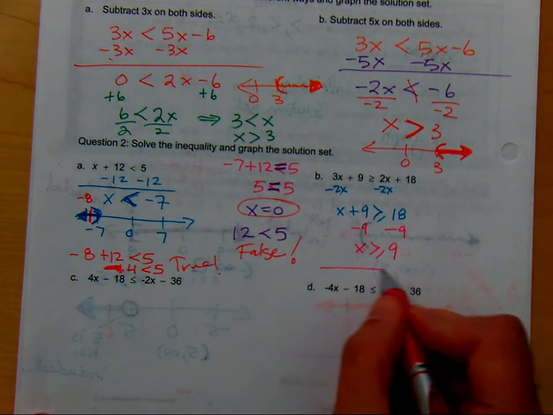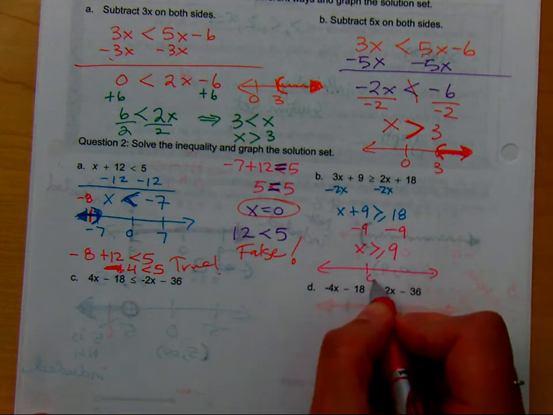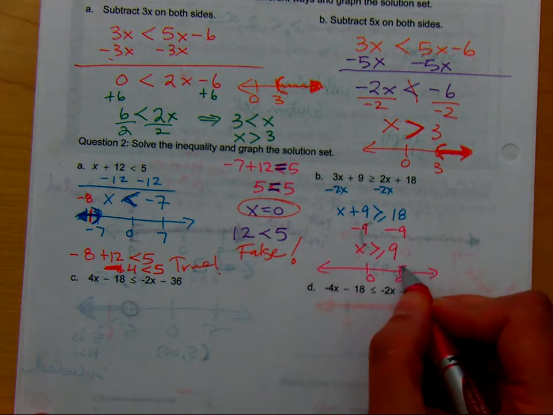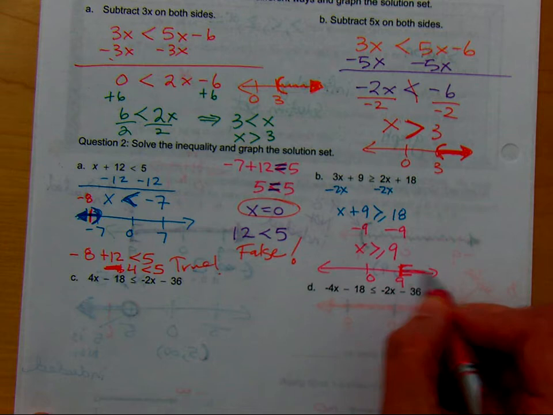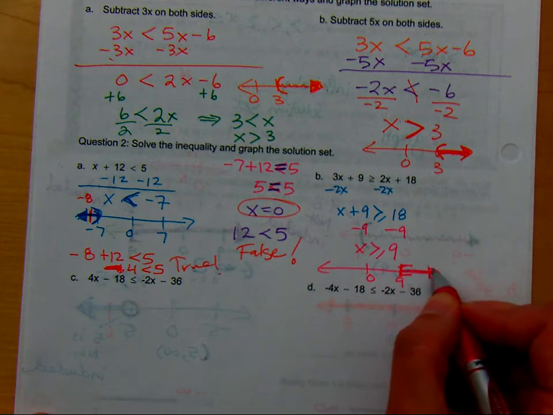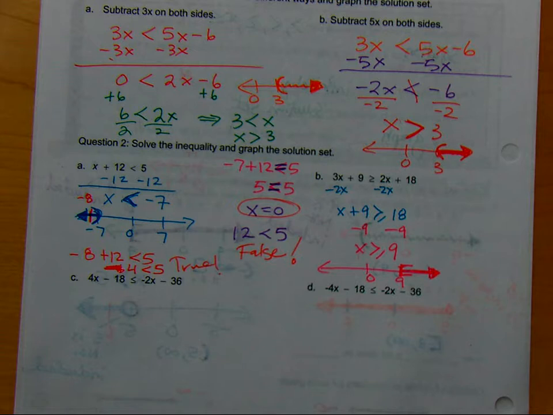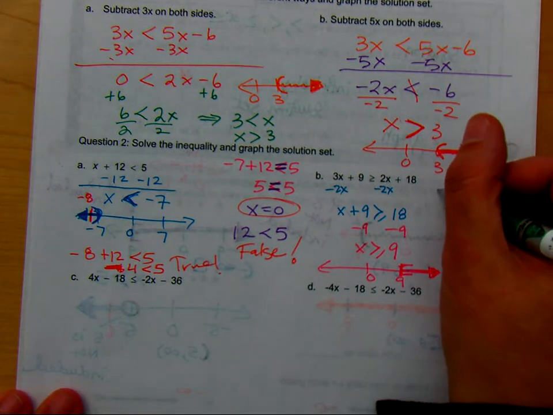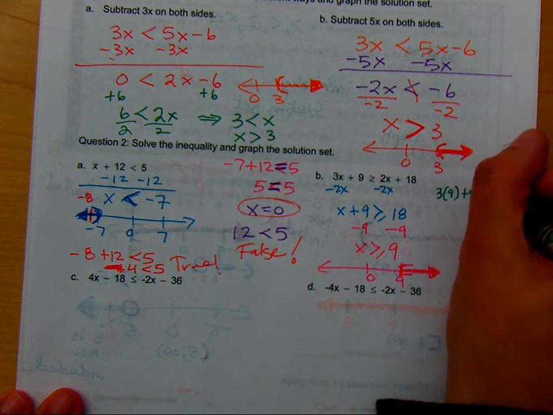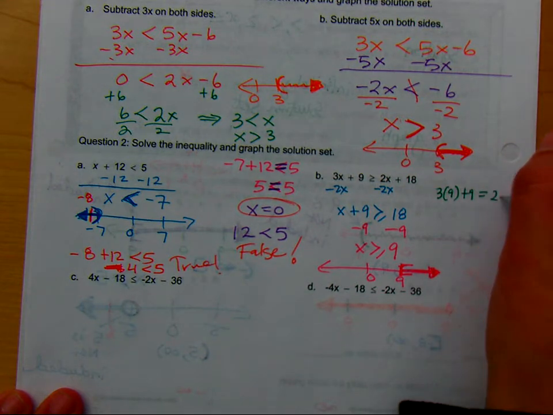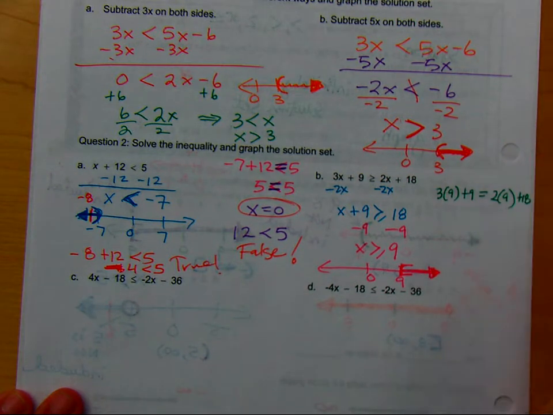If I graph that on the number line, here's 0, here's 9, greater than or equal to 9, I shade above. And I'm just going to do that idea of the check. For inequalities, if I want to know, one, if my solution is correct, and two, if I'm shading in the right direction, I would do two checks. My first check would look like an equation check. 3 times 9 plus 9 should be equal to 2 times 9 plus 18.